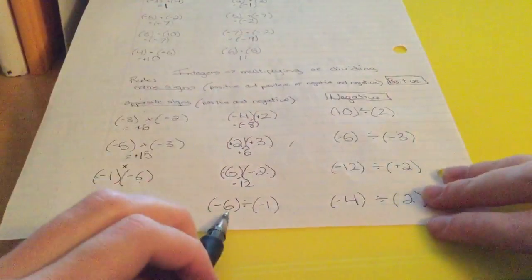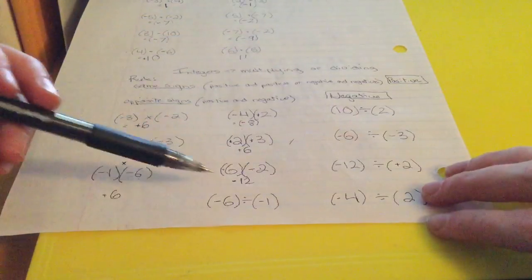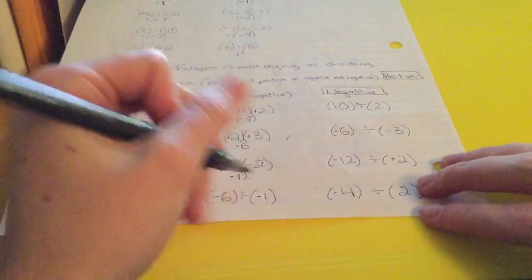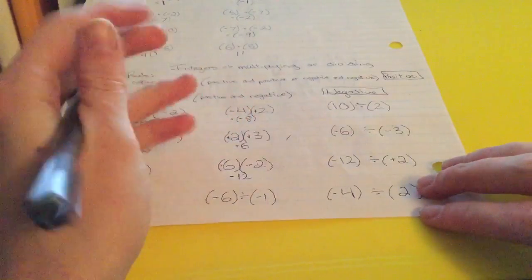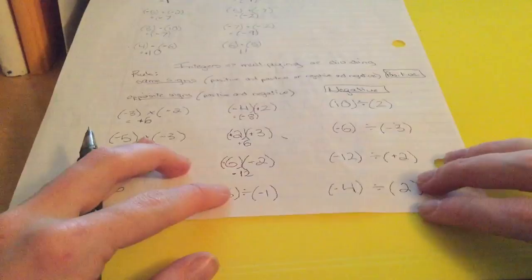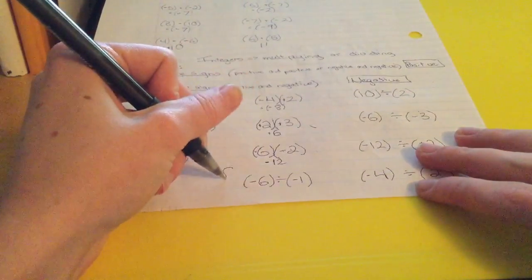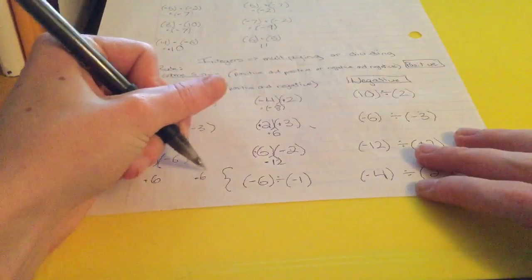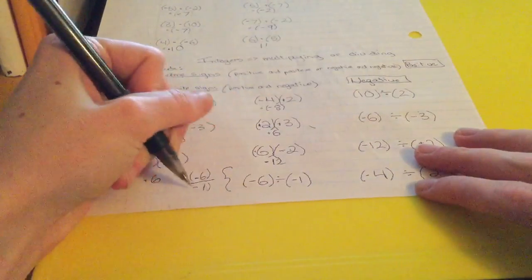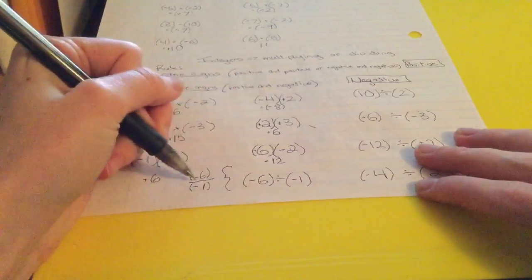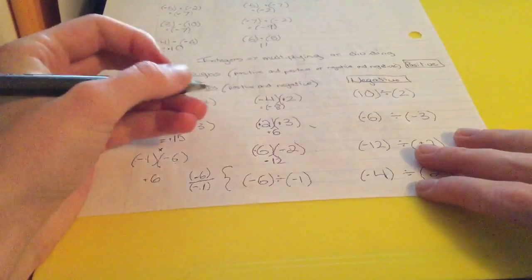So moving into division, these rules still apply: same signs positive, opposite signs negative. Just make sure that you're looking at the sign. So you could have a multiplication, you could have a division, and in this case we have division here. Keep in mind that a fraction is also division, so this statement could be written as negative 6 over negative 1. It's the same thing. A fraction is a division symbol, so negative 6 divided by negative 1.